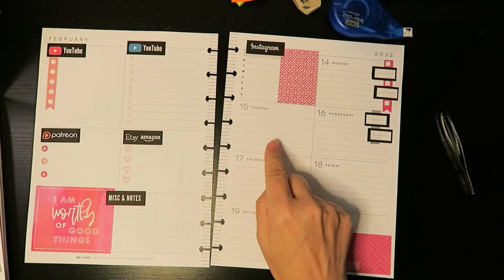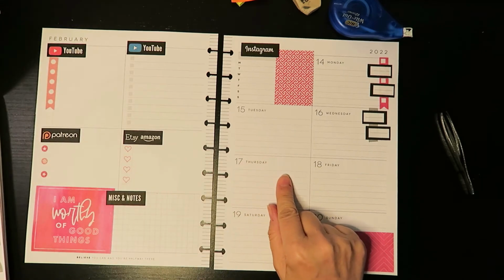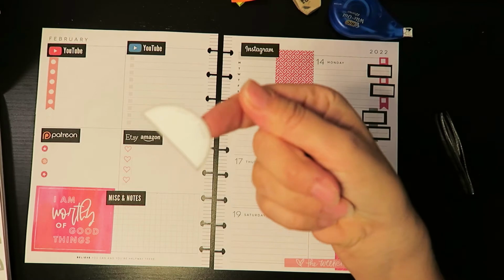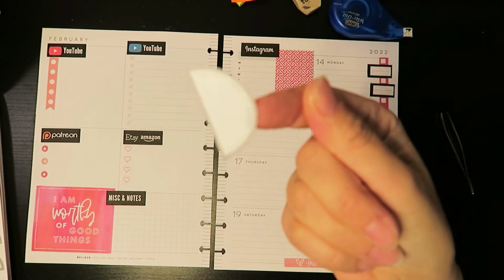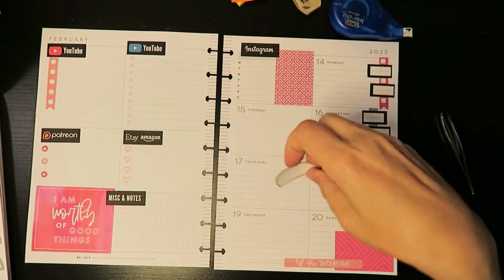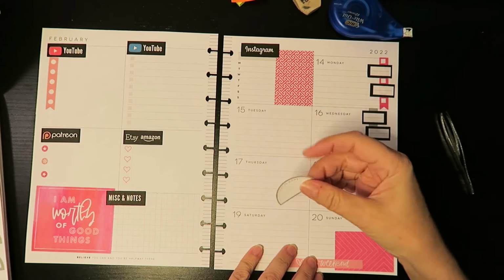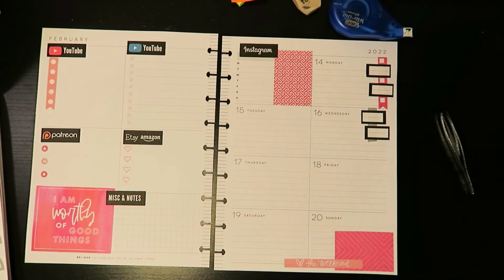Okay, I also need a box for Thursday. Does anybody else struggle using these shapes? Just feel like I struggle using them anywhere. They just don't go with anything.